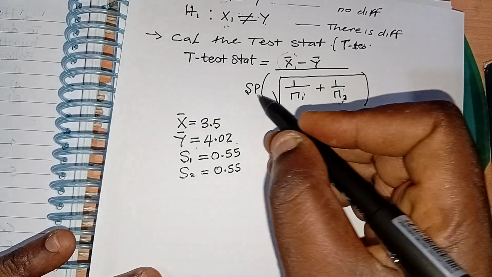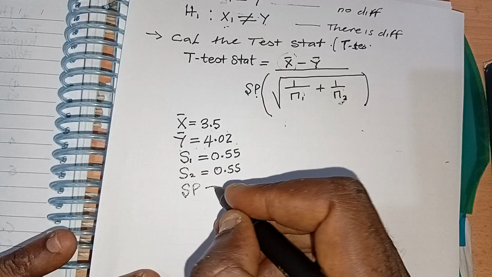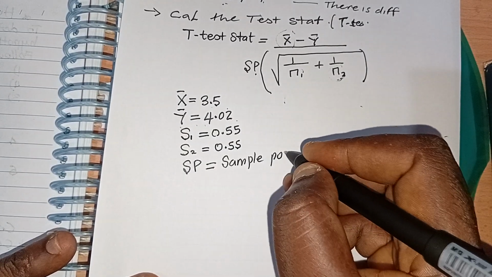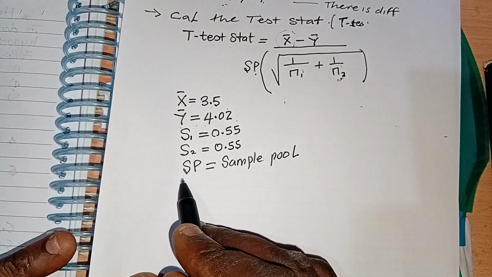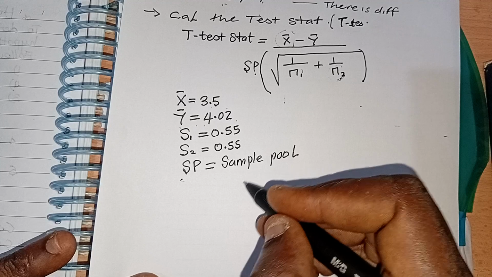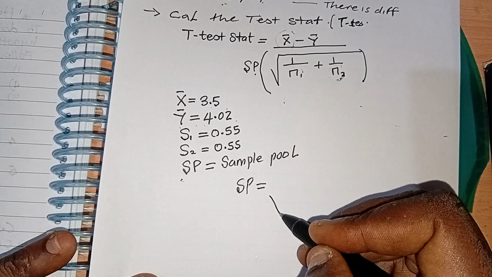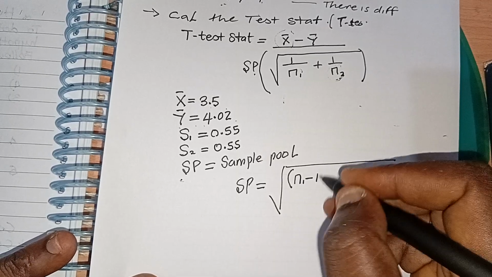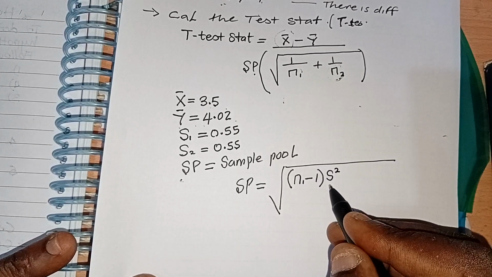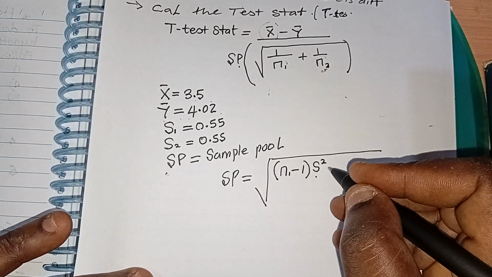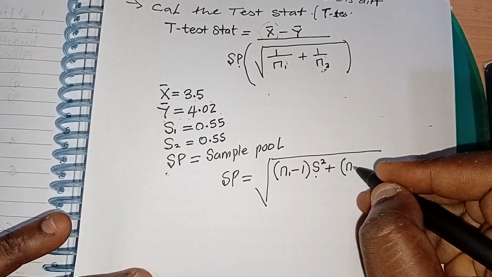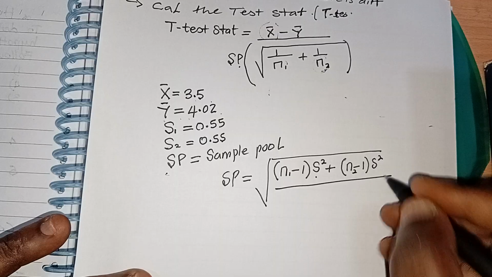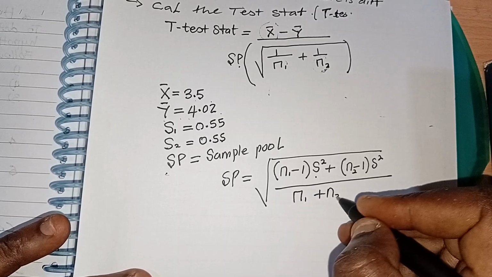Now, our Sp stands for sample pool. You need to calculate this first before you substitute in the formula. The pooled standard deviation is the square root of open bracket n1 minus 1, times standard deviation of x raised to power 2, plus open bracket n2 minus 1, times standard deviation of y raised to power 2, all over n1 plus n2 minus 2.